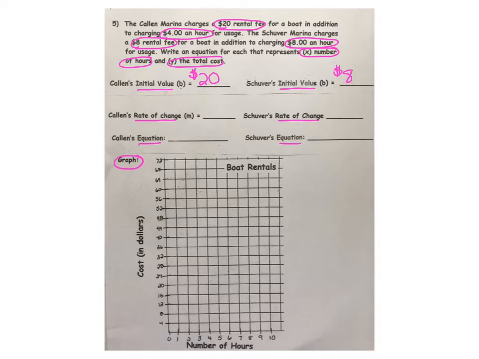Now, your hourly rate for Cala Marina, that marina will charge you $4 per 1 hour. But the Shuver Marina is a bit more expensive when it comes to the hourly rate. That marina will charge you $8 per every 1 hour.